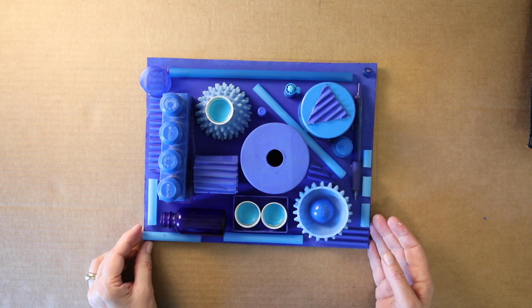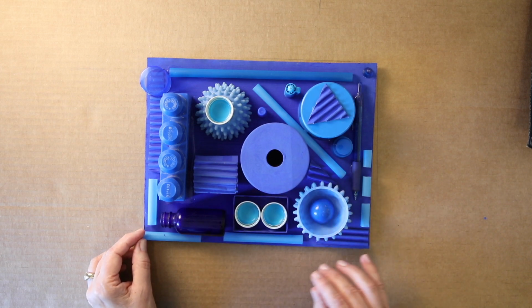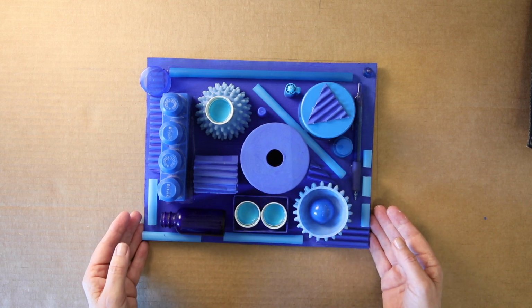I kind of enjoy the fact that while it is all blue, I have different shades of blue, so that gives it a little extra interest.